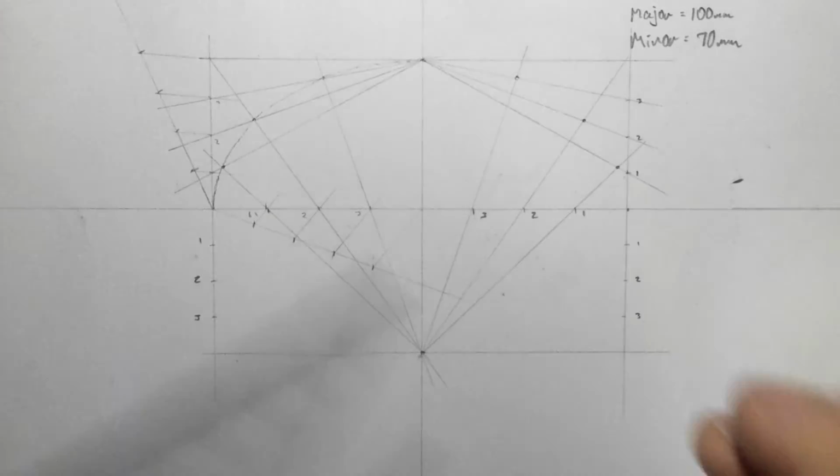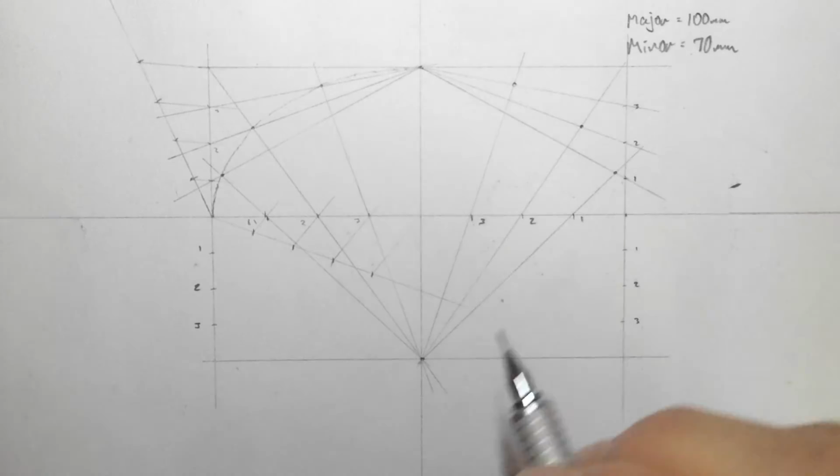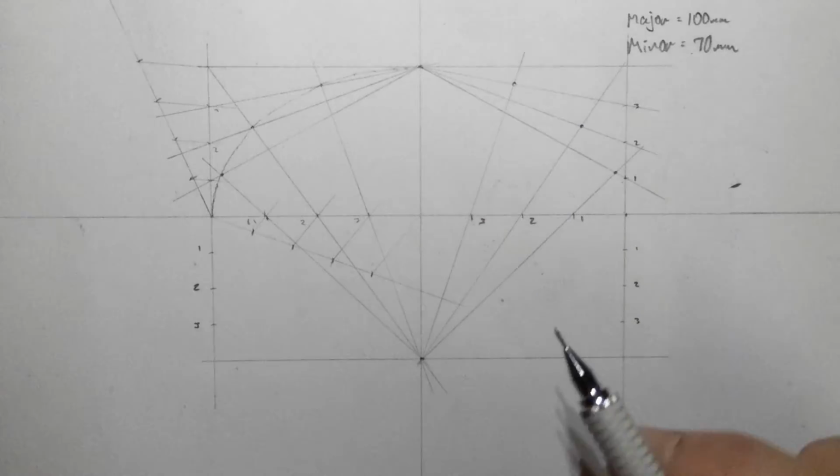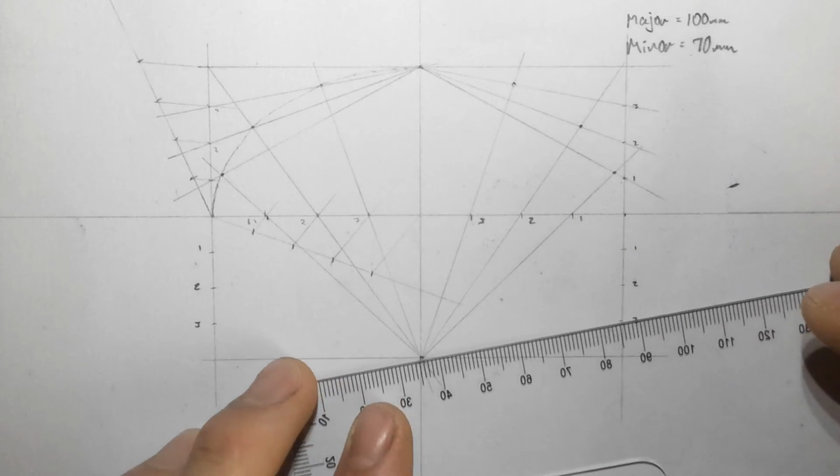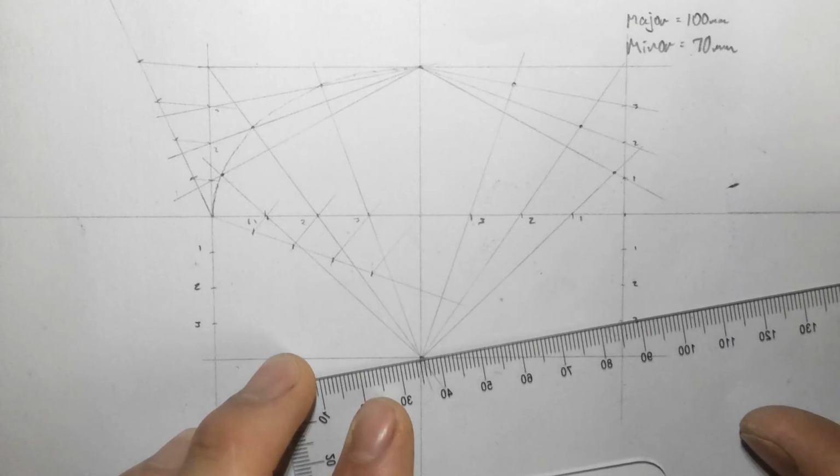Okay, let's have a look here. So we're going out to here. Now when we go into the bottom, we do the same, but on the bottom.